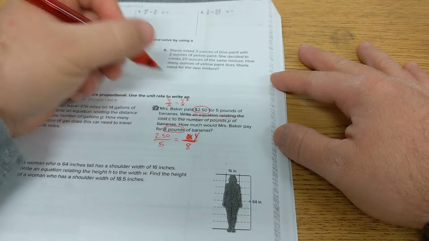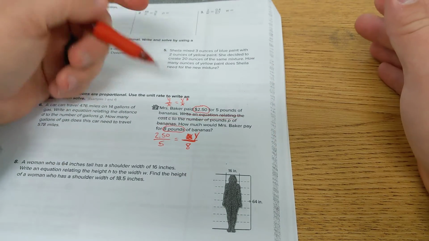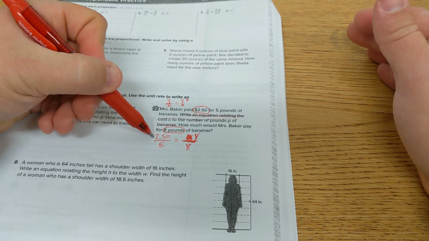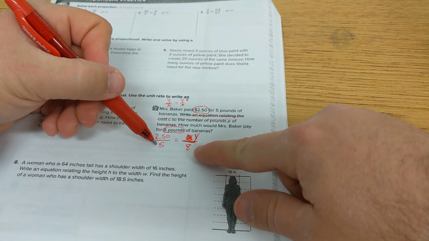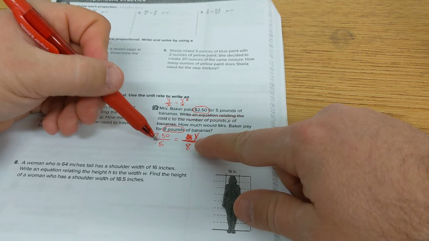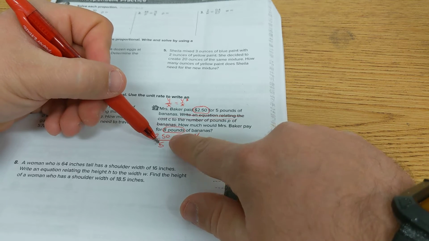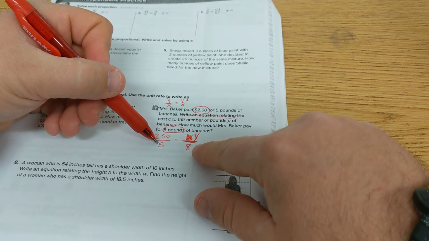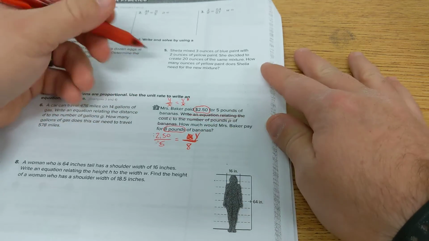I'll use y for the cost. All right, now we have it set up. Money on the top, that's where money needs to go, and then pounds on the bottom. So whatever's on the bottom on this side, your units, in this case it's pounds, needs to be on the bottom on this side. Whatever's on the top needs to be on top of this side of the proportion.